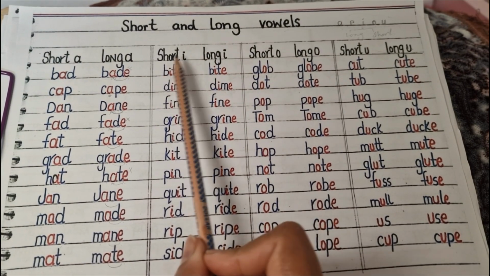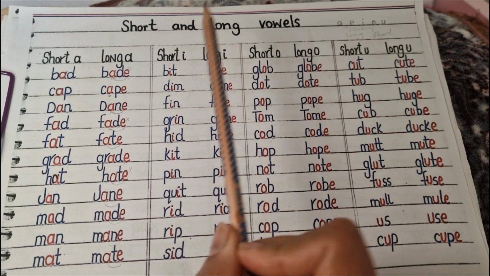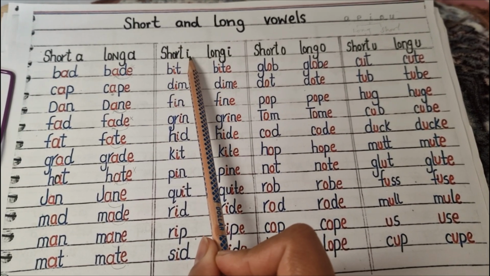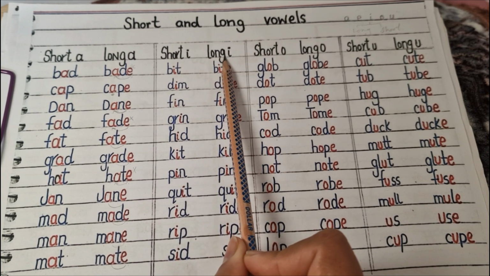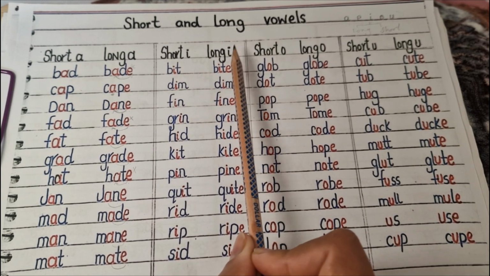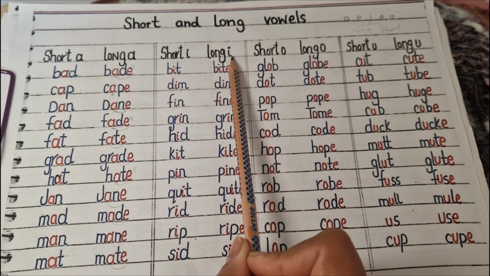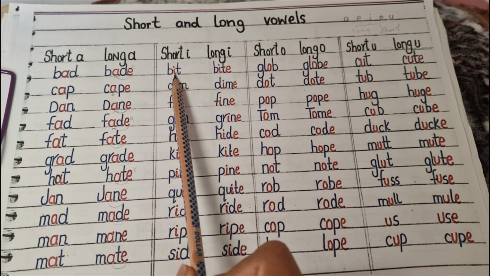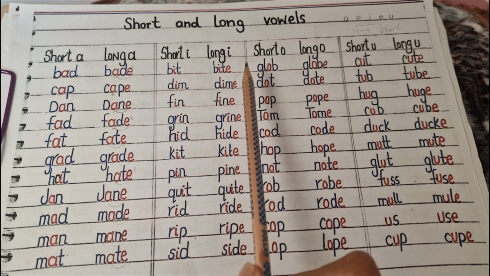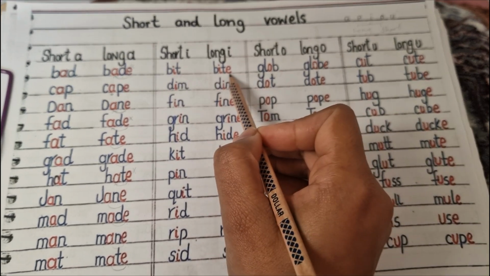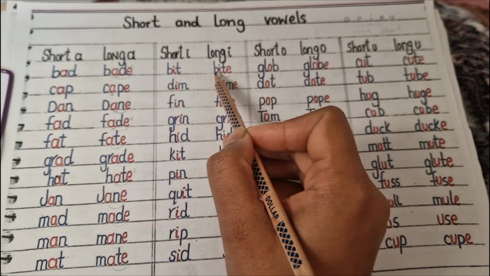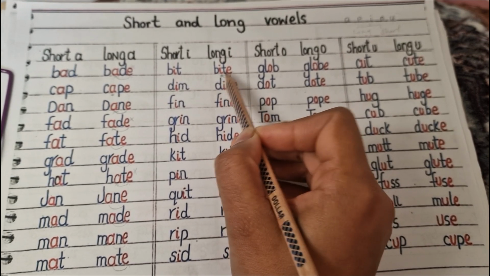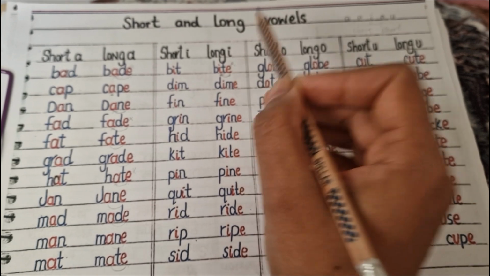Now let's look at short and long vowel I. As I told you, the short sound of I is i, and the long vowel sound of I is the actual name of the letter, I. Now let's look at some examples. B, i, t, bit. B, I, T, bite. As you can see here, this magic E changes the vowel, so it says its name. And this E is silent.